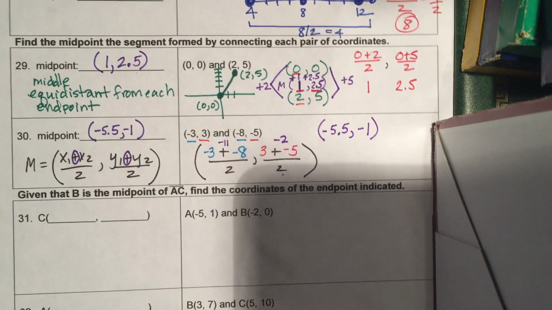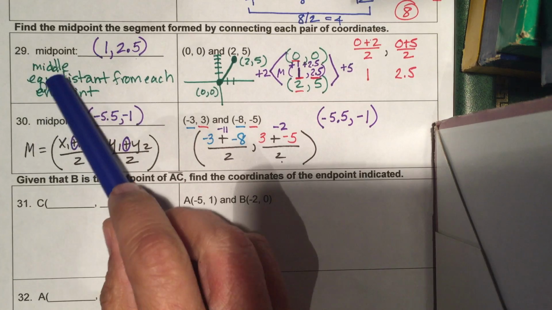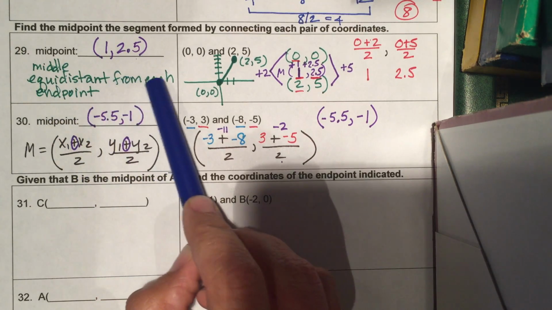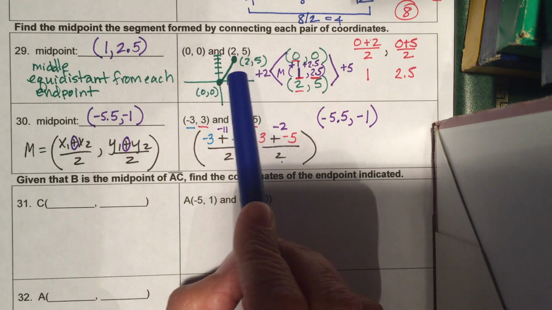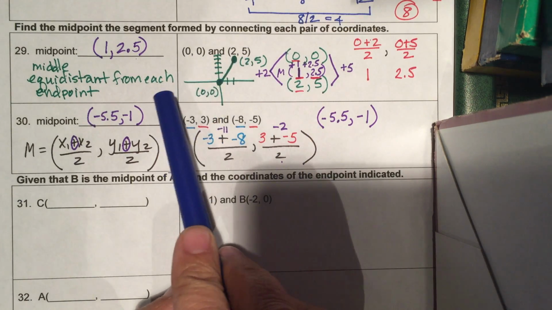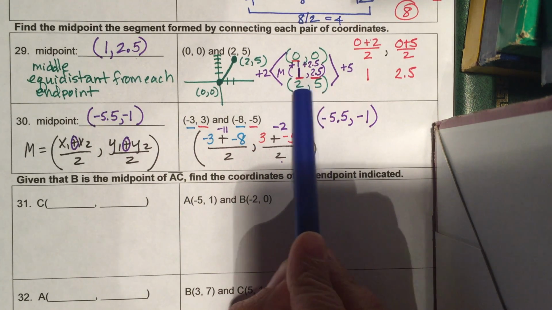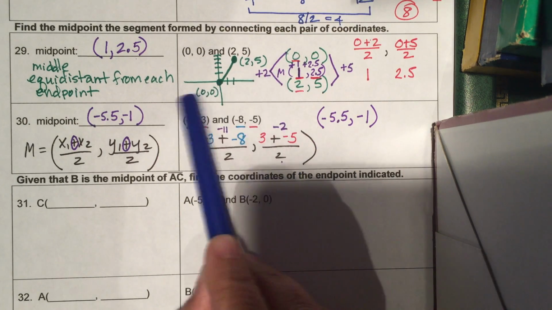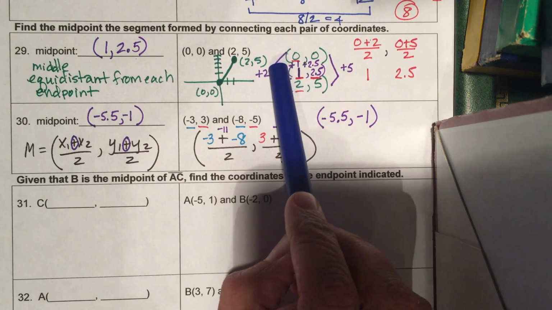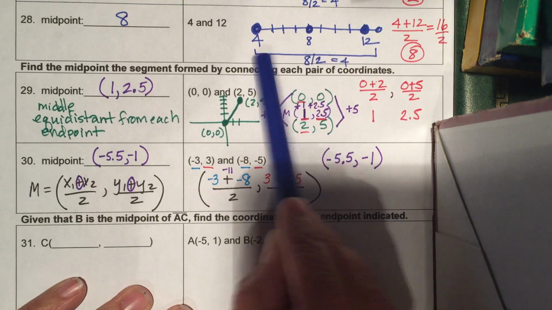Now when we're looking at two-dimensional midpoint, we can do it multiple ways. What I did for the first one, remember, midpoint means middle. That means it's equidistant from each endpoint. It's the same distance from each endpoint of the segment. So I plotted these 2 points. One point is 0, 0, and the other one is 2, 5. I figured out how far it was left and right, that's your x distance, from endpoint to endpoint, and that was 2 units, just like up here it was 8 units.